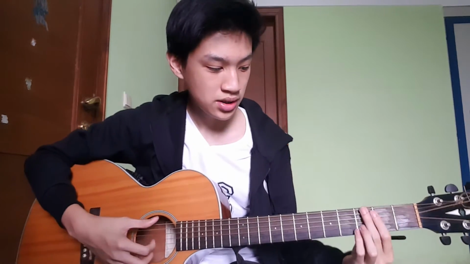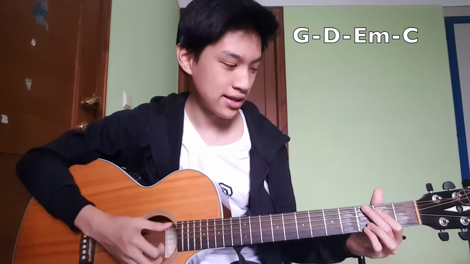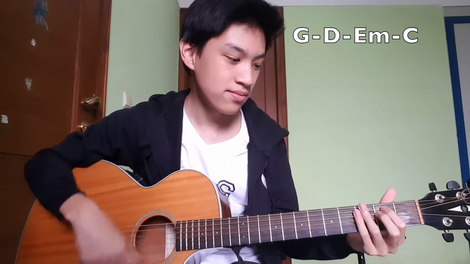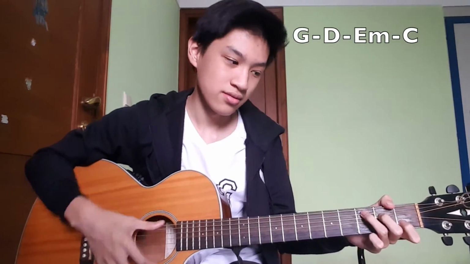The 1-5-6-4 pattern means that the chords revolve around the first note, the 5th note, the 6th note, and then the 4th note, in that order. It's quite hard to understand at first, but you'll get the hang of it once I show you. For example, Jason Mraz's I'm Yours, as I said earlier, uses the 1-5-6-4 pattern. I'm going to play it in G major. If it's in G major, then it's going to be G, D, E minor, and C, alright? G, D, E minor, C. Then it goes back to G.